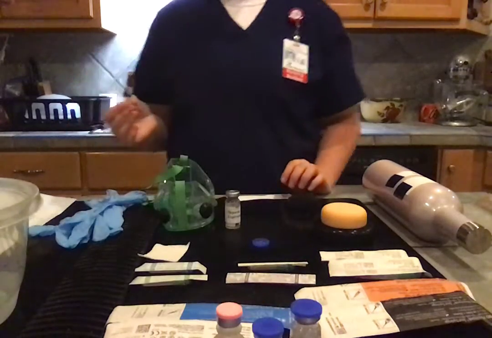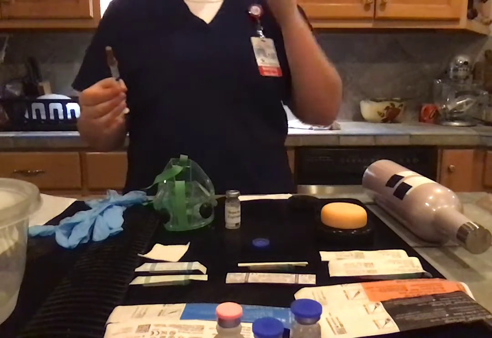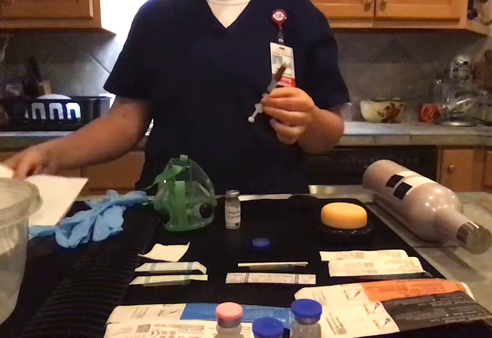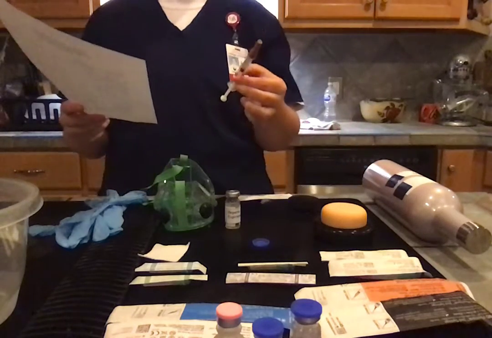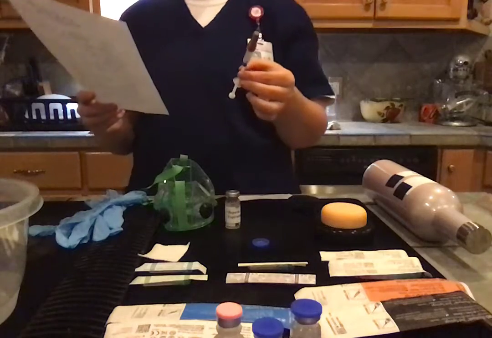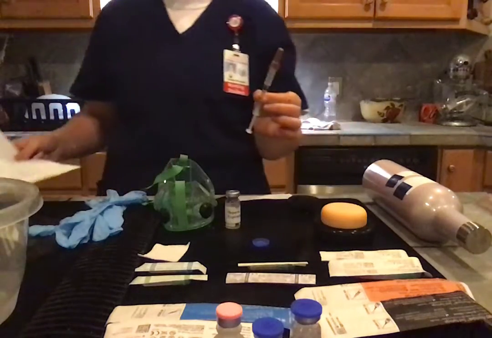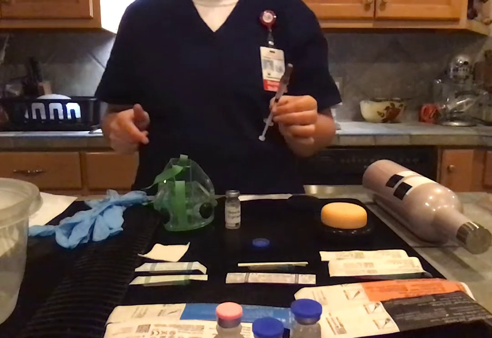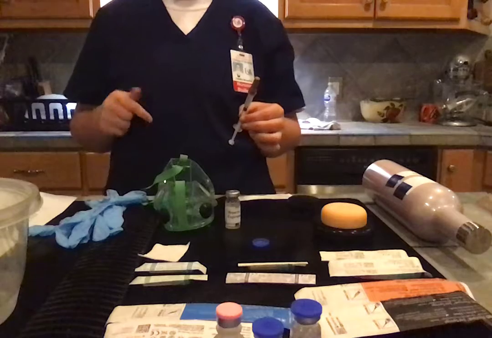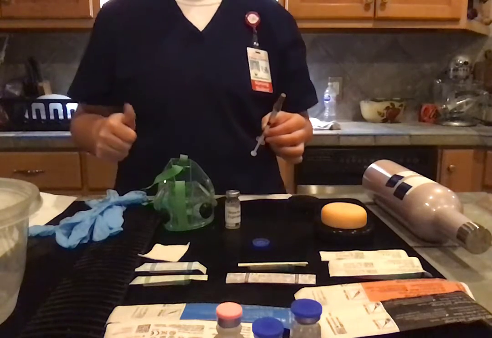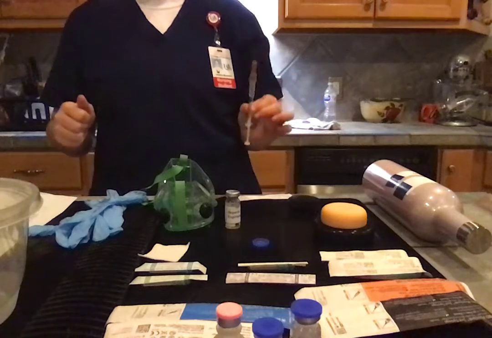And then the next thing that I would do would be to verify with my MAR that this is the correct dose. So I'm administering 5,000 units or 0.5 milliliters, and I have here 0.5 milliliters. So the next thing that I would want to do would be to verify my calculations with another nurse, and if it was indicated, I would also verify my dosage.